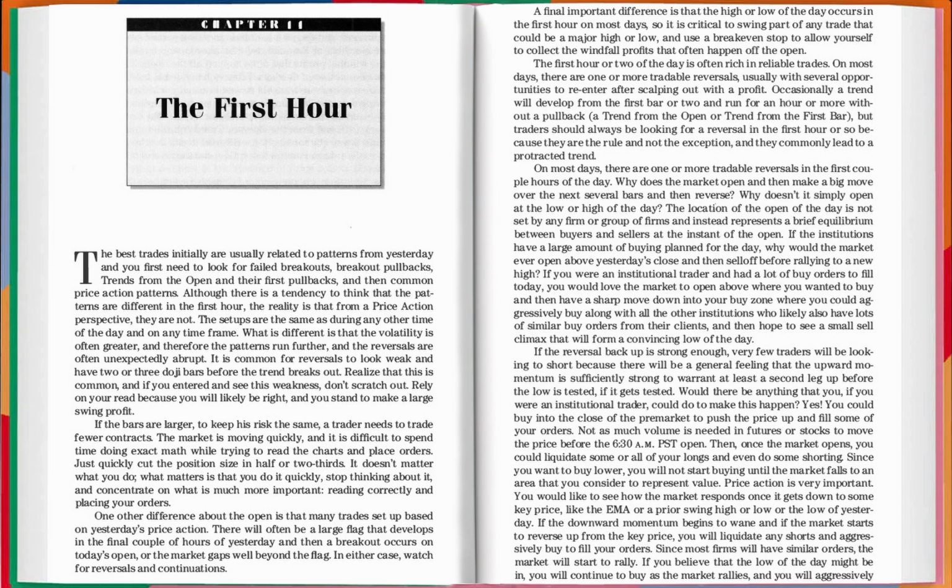The first hour or two of the day is often rich in reliable trades. On most days, there are 1 or more tradable reversals, usually with several opportunities to re-enter after scalping out with a profit. Occasionally, a trend will develop from the first bar or two and run for an hour or more without a pullback, a trend from the open or trend from the first bar.